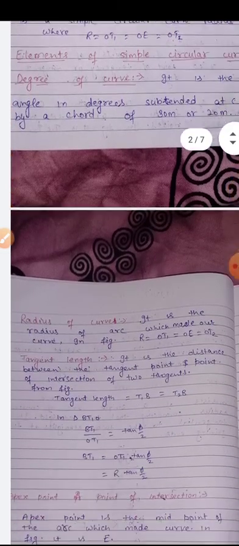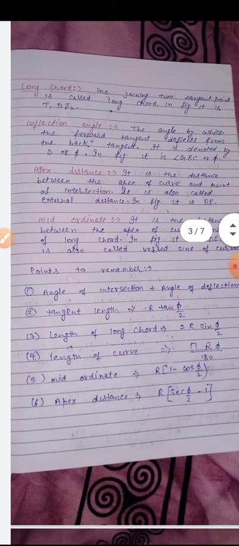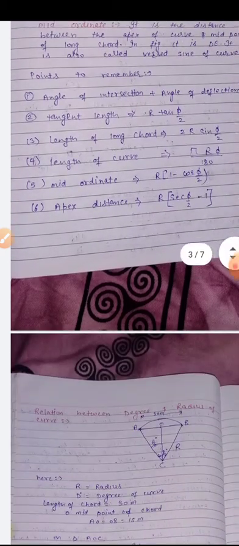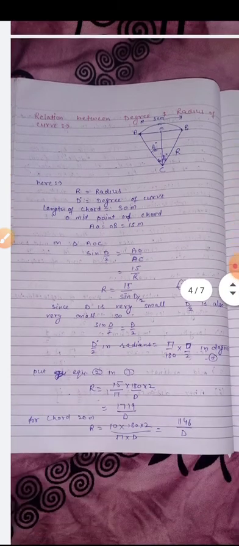Okay, students, now we start our unit 4, that is curves. In this chapter, we studied curves, simple circular curve, and elements of the curve in previous lectures. Now we start the lesson on the relation between degree and radius of curve.